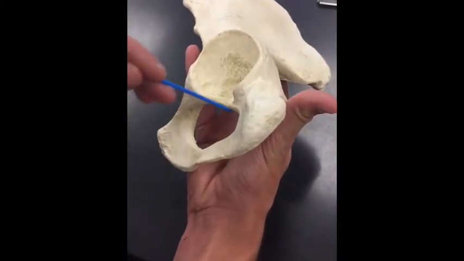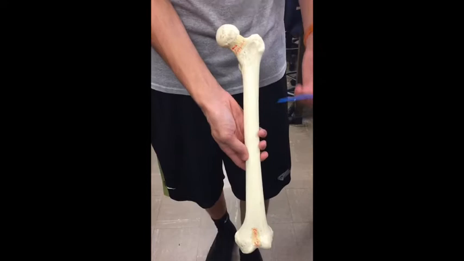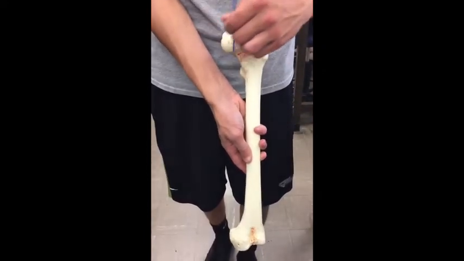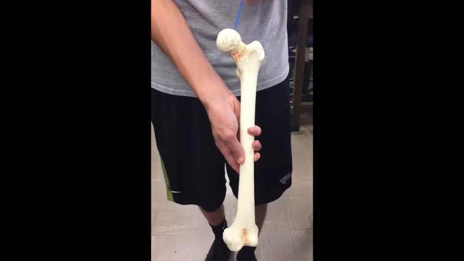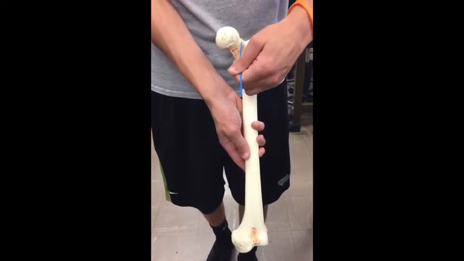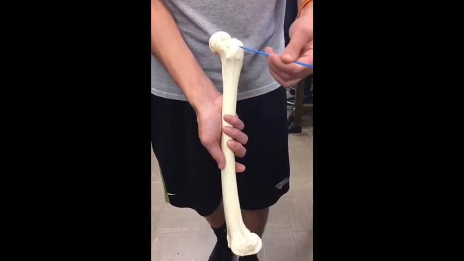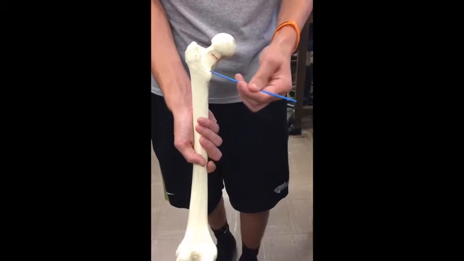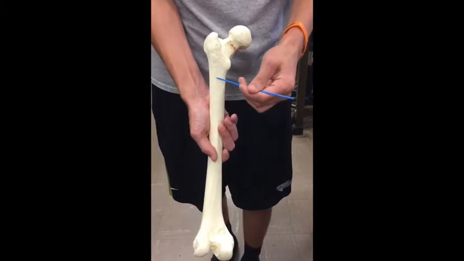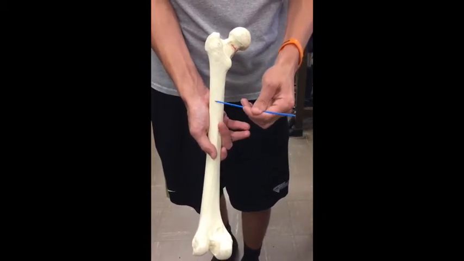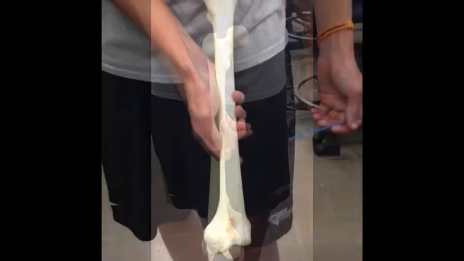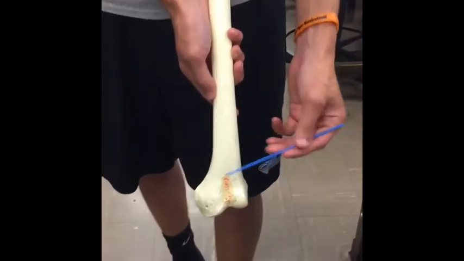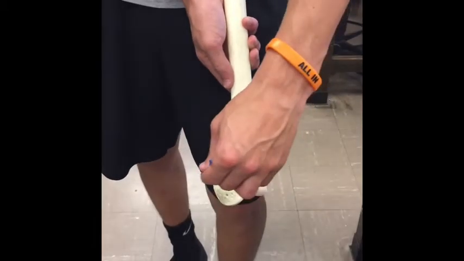obturator foramen. Okay, so here we have a left femur, and on the femur you have the head, which is up here at the top, looks like a ball, and below that you have the neck, and you have the greater trochanter right here. On the back you have the lesser trochanter and the gluteal tuberosity where the hamstring muscles attach.